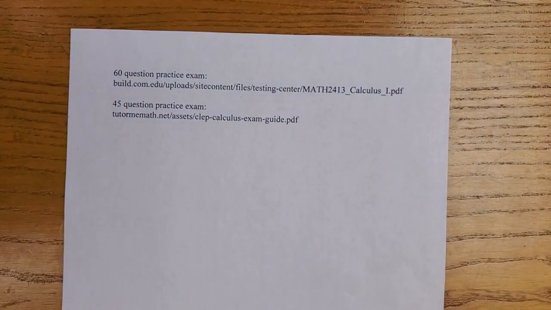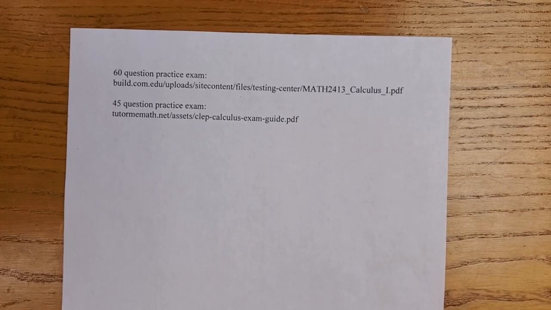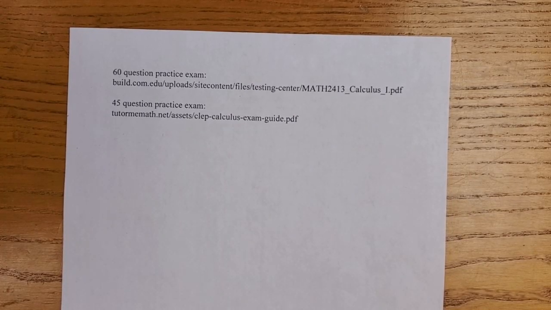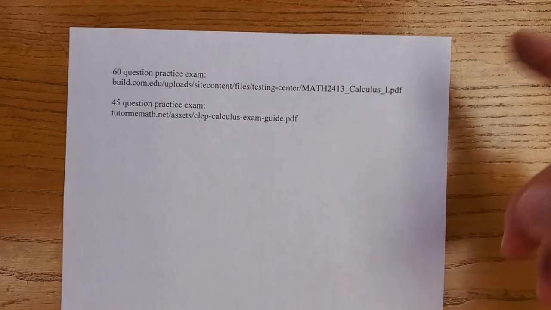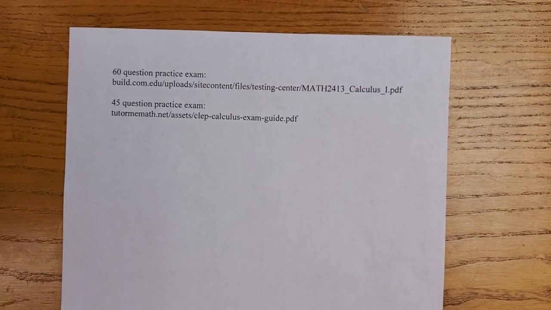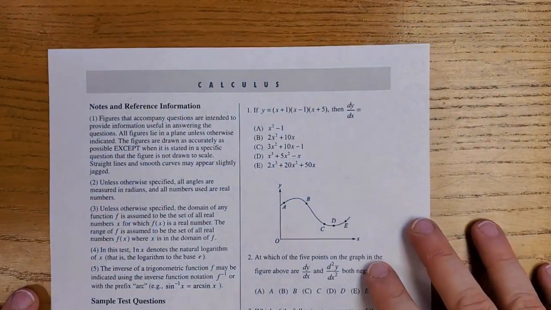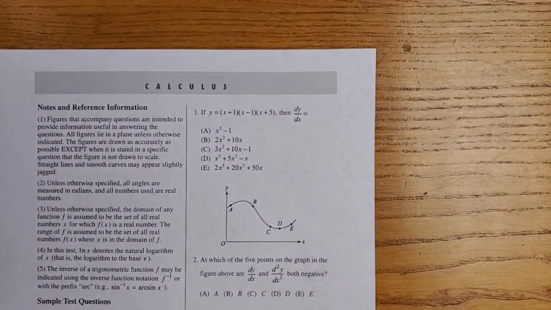Okay, practice for the CLEP calculus exam. I have two different official CLEP practice tests that I found on the internet. Here are the URLs. I try to remember to link them in the description. So we'll just start off here and get going with it.